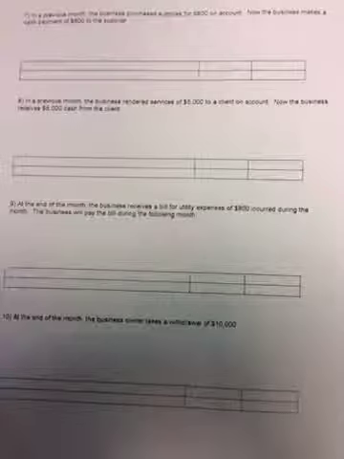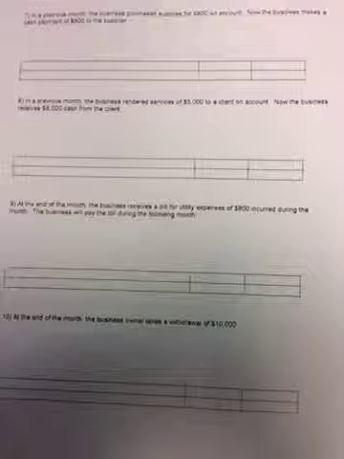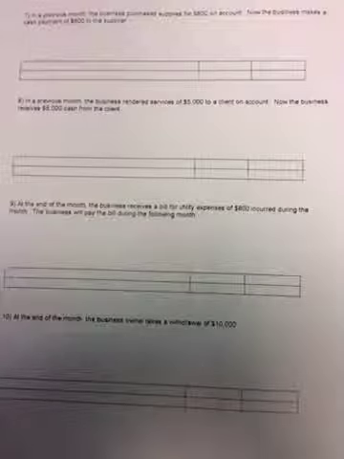So for this first one, it says, in a previous month, the business purchased supplies for $800 on account. Now the business makes a cash payment of $800 to the supplier. So we do have these words here that we need to look at. And that first word is on account.